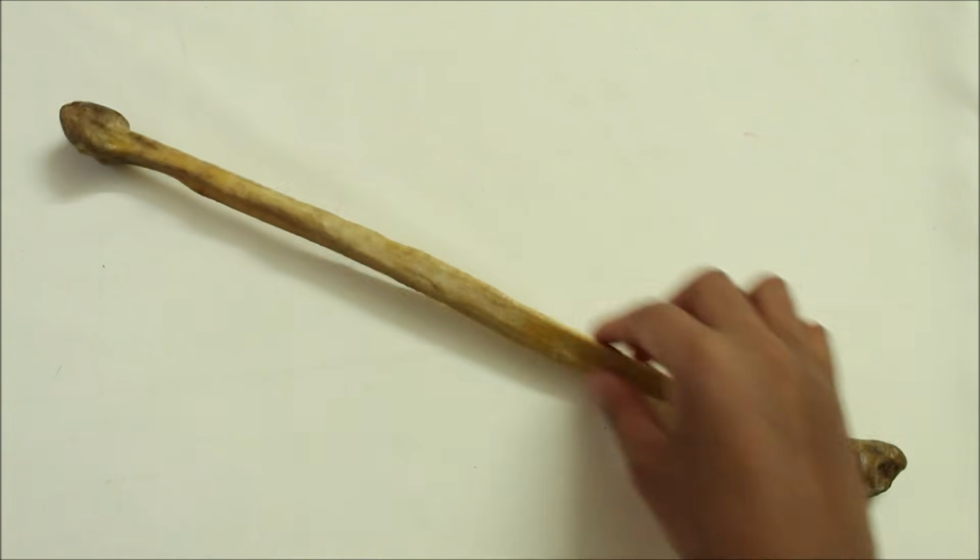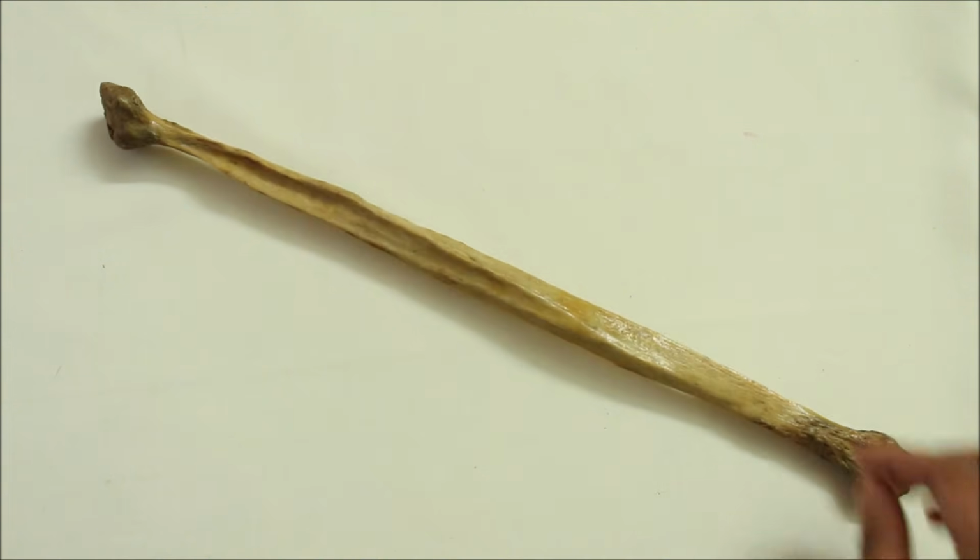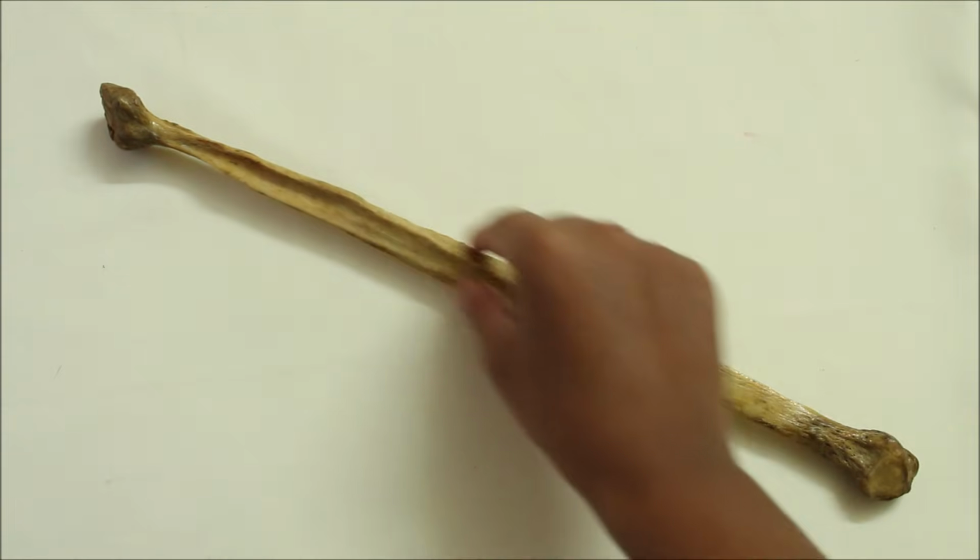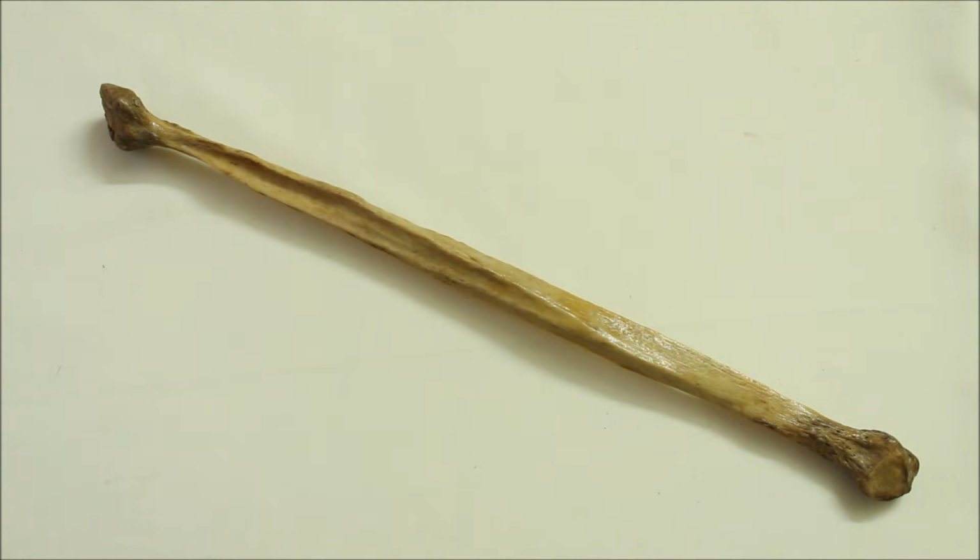Today we will be learning about the fibula. The fibula is the lateral and smaller bone of the leg. It is very thin as compared to the tibia. It is homologous with the ulna of the upper limb. It forms a mortise of the ankle joint.